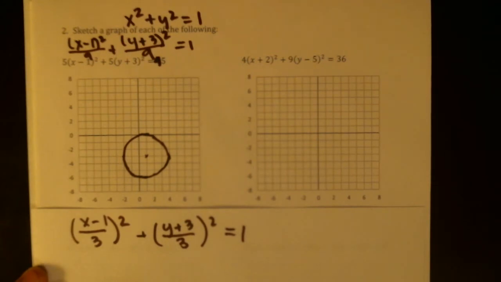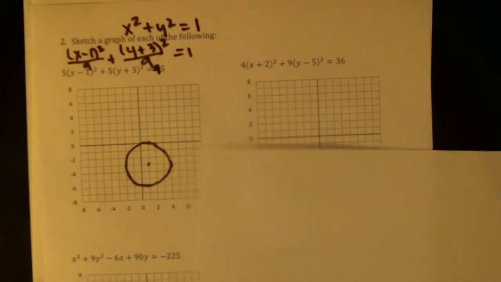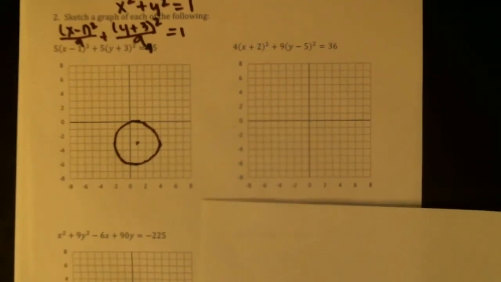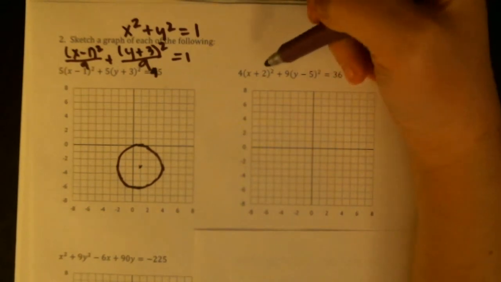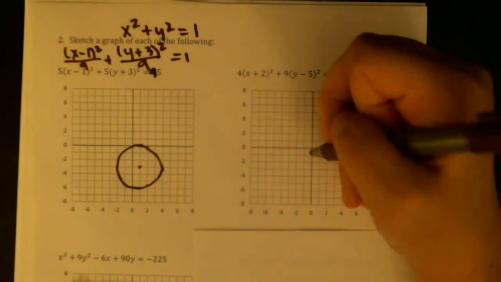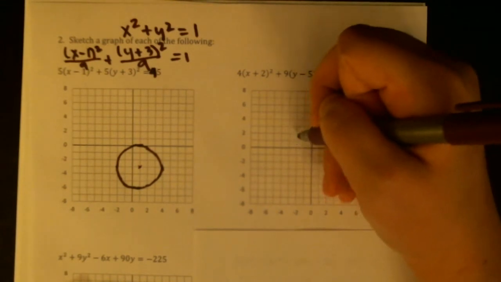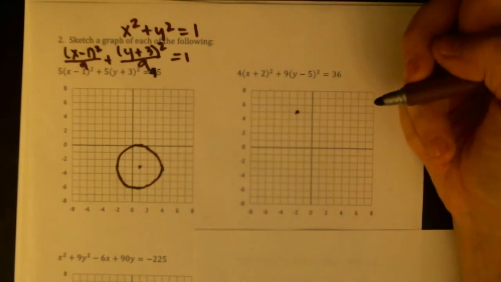Okay, let's do this next one. Same thing, I have a little bit of work to do here. I'm going to say right off the bat that I have a shift left 2 and up 5. So left 2, up 1, 2, 3, 4, 5. So it's going to be centered right here.